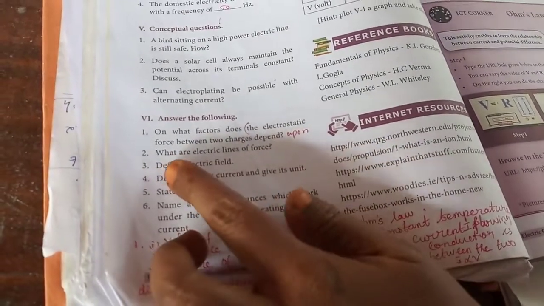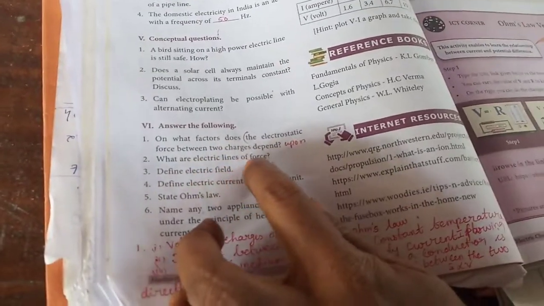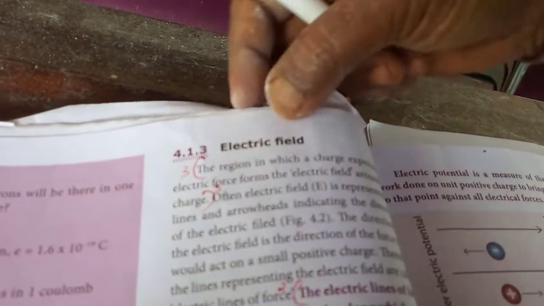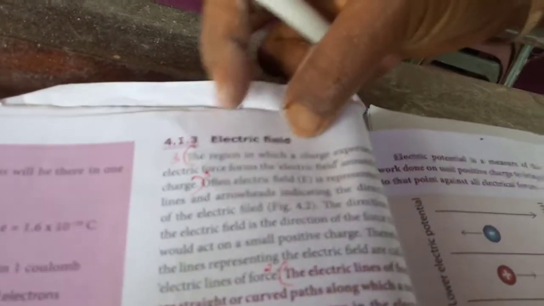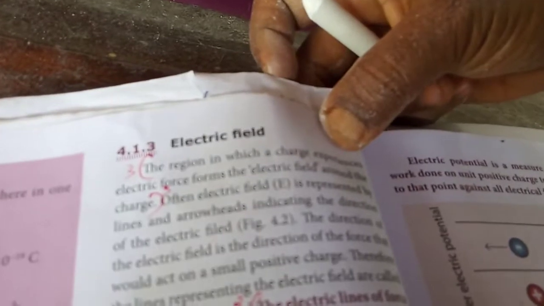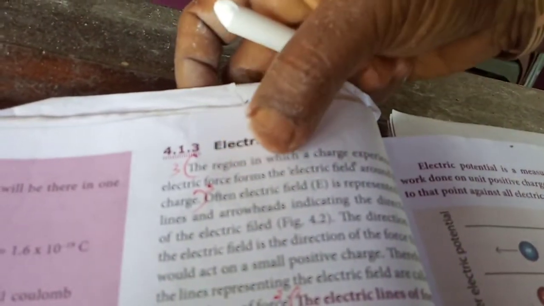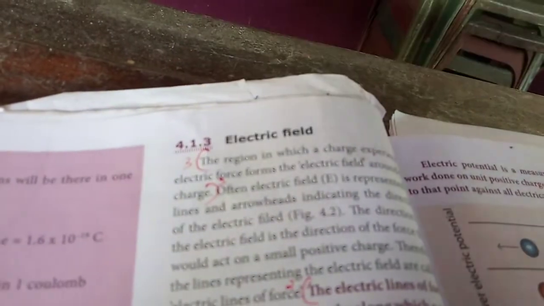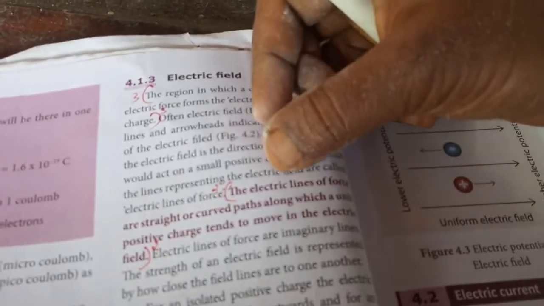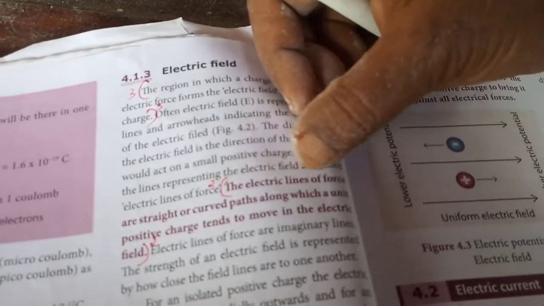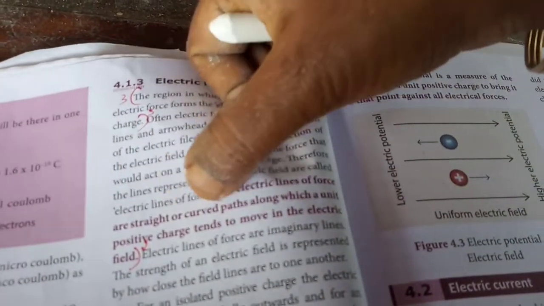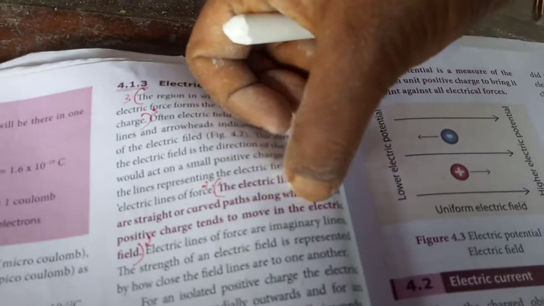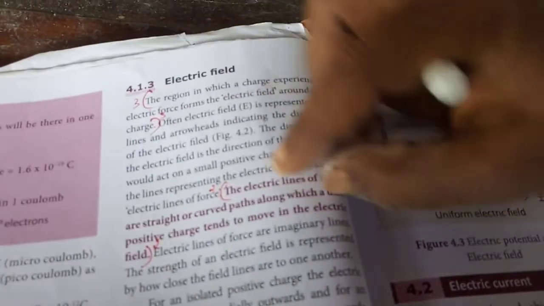Question number 2. What are electric lines of force? Page number 40, electric field heading. The region in which a charge experiences electric force forms the electric field around the charge. Second question here: the electric lines of force are a straight or curved path along which the unit positive charge tends to move in the electric field. Just mark it.